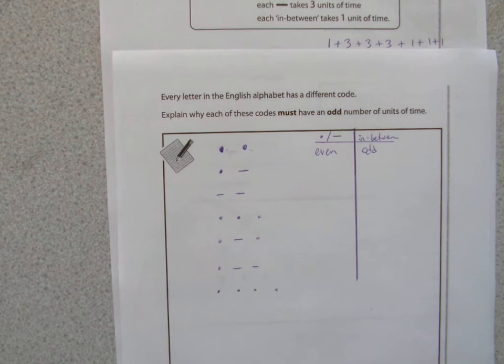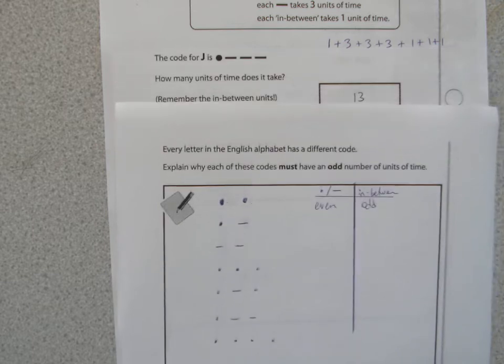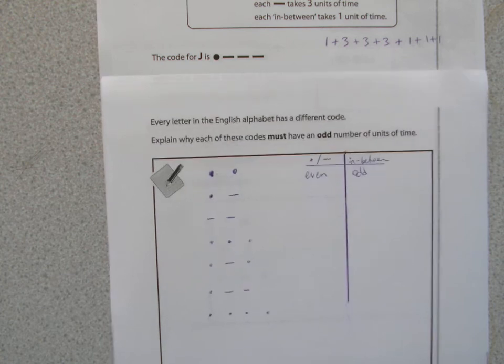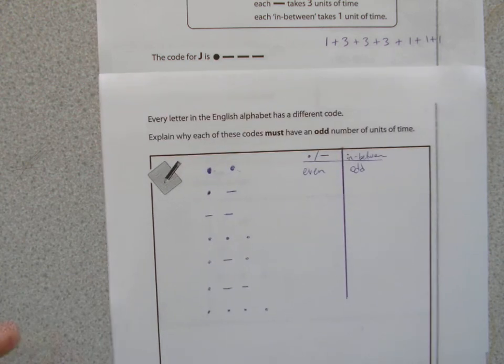Okay, every letter in the English alphabet has a different code. Explain why each of these codes must have an odd number of units of time. If you look back to the previous one, J, for instance, had 13 units of time, so that's an odd length of time. And that's going to be the case for every letter, according to this.